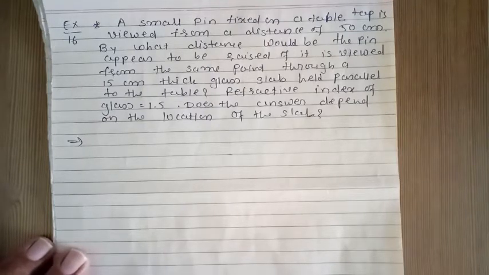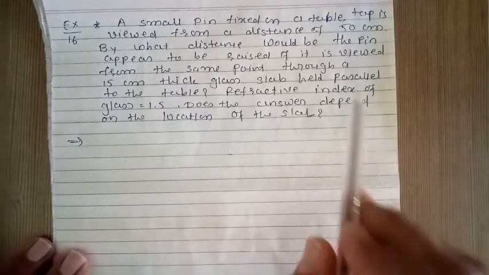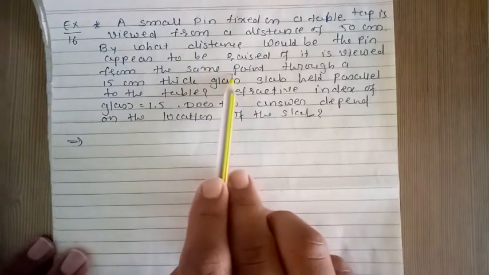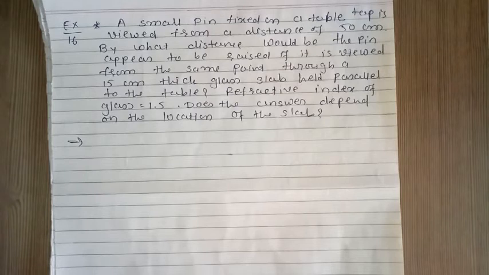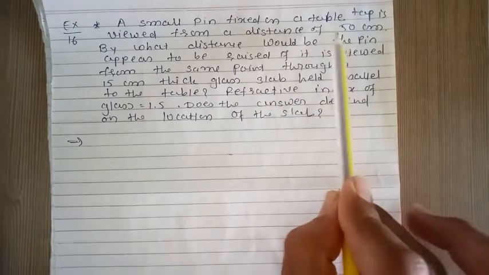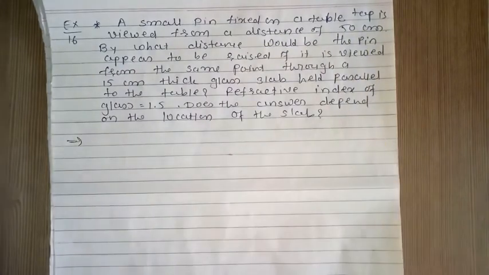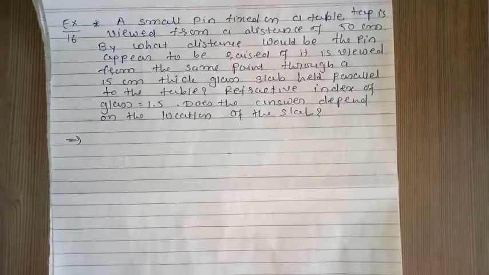So friends, here it is viewed from the same point through a 15 cm thick glass. So here the real depth is given, which is 15 cm, right? This distance of 50 cm is given just to confuse us, right?